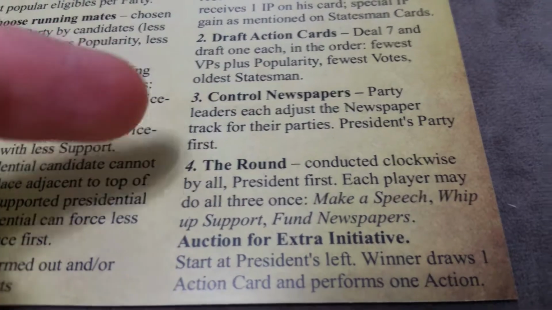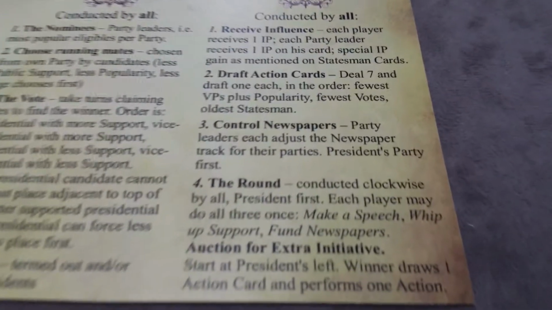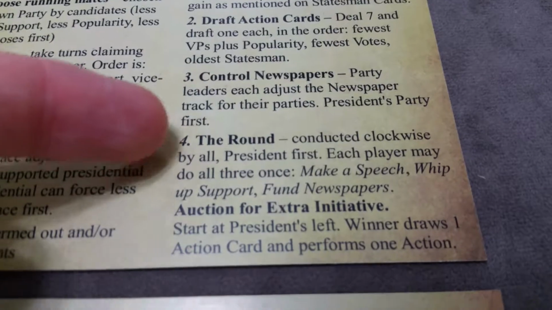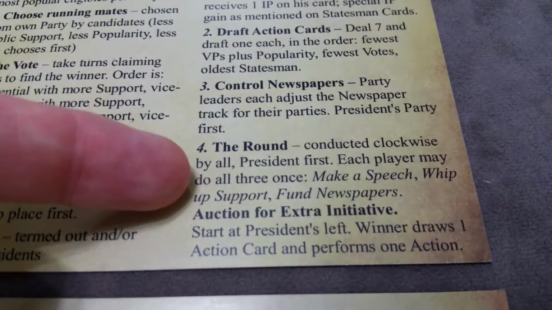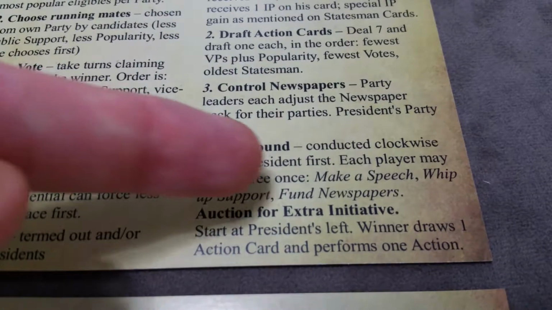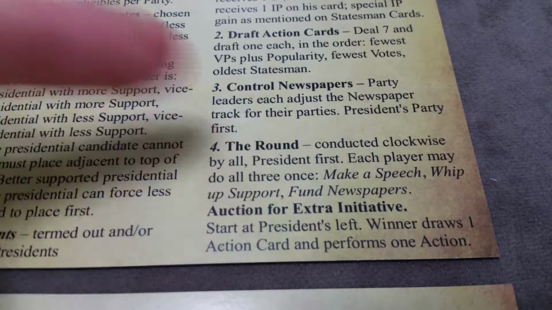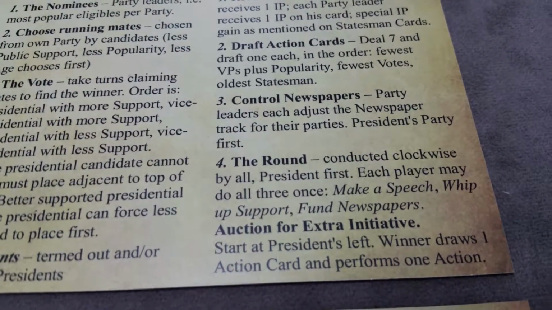After controlling the newspapers, we go to the round phase, and this whole extra player aid covers the 3 main actions that can happen in the round phase. This is conducted clockwise by all players. The president goes first. Each player may do all 3 of the actions, but only once. They can make a speech and/or whip up support and/or fund the newspapers. So let's take a look at each of those actions.